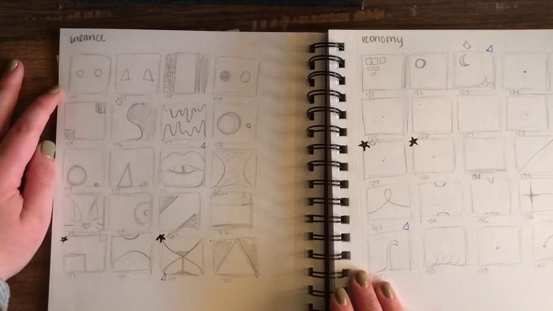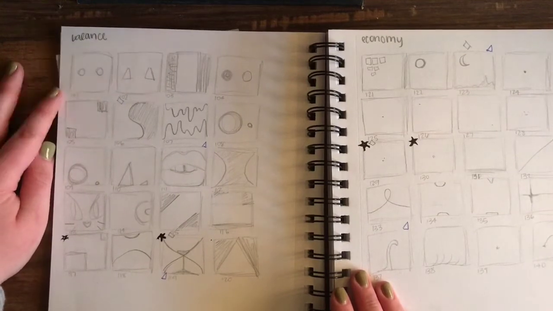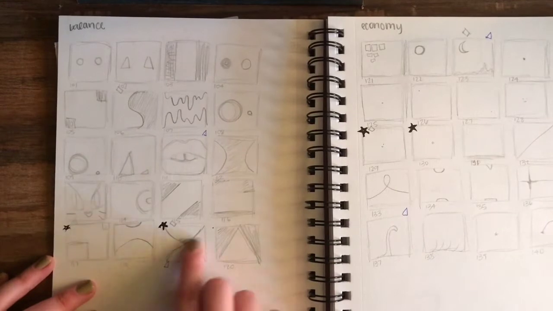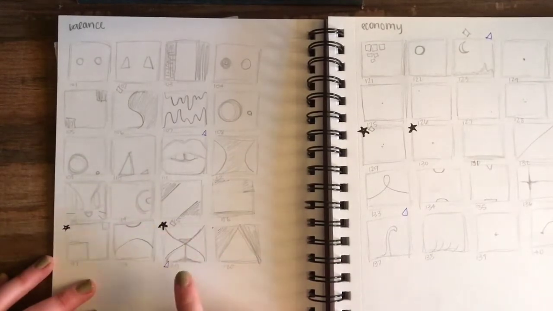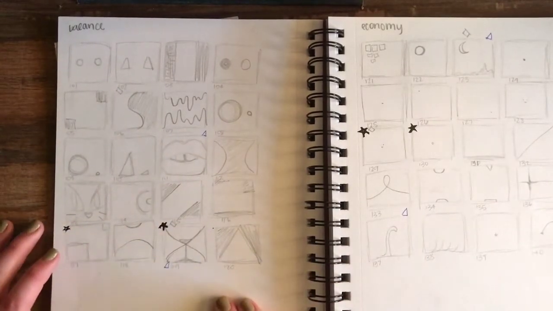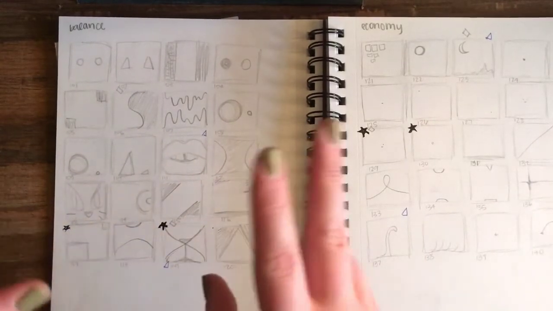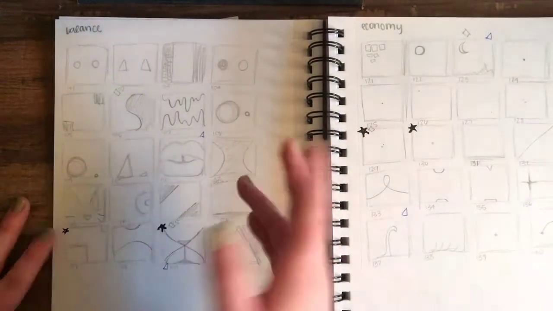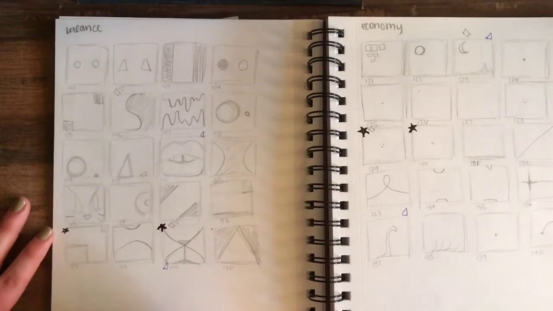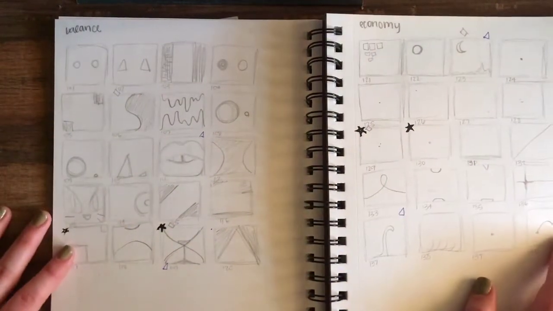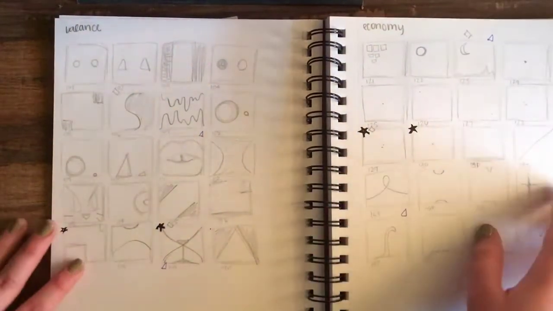Balance. So asymmetrical balance, symmetrical balance. I had a pretty cool idea going with this hourglass kind of idea, but towards the end of the project, the professors actually told us that we shouldn't have something that looks like a real life object. So like this wouldn't be allowed because it looks like lips. This wouldn't be allowed because it looks like an hourglass. So yeah, this wouldn't be allowed over here.